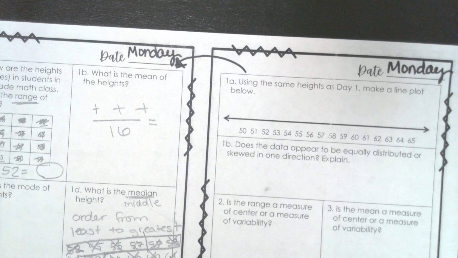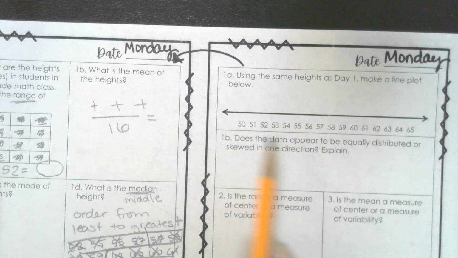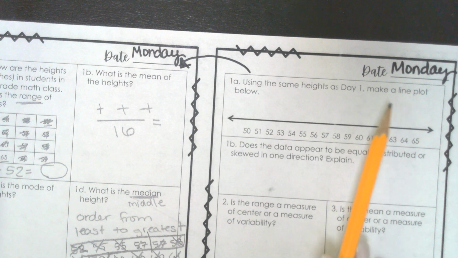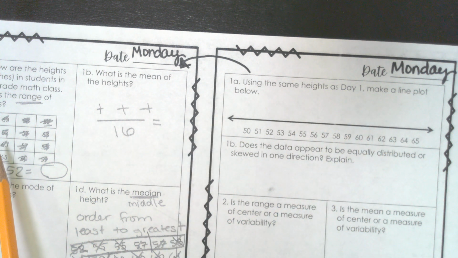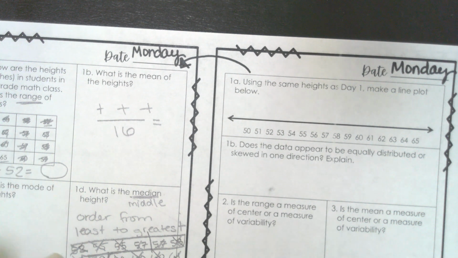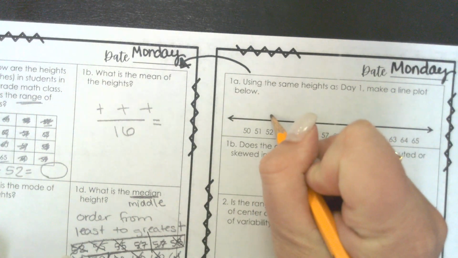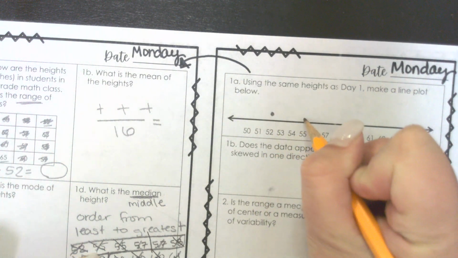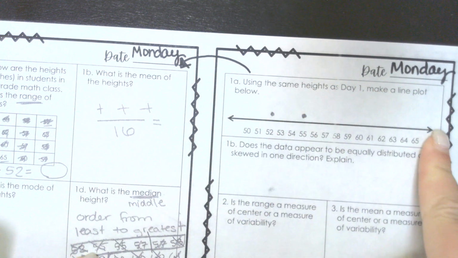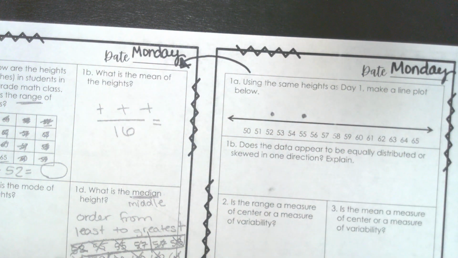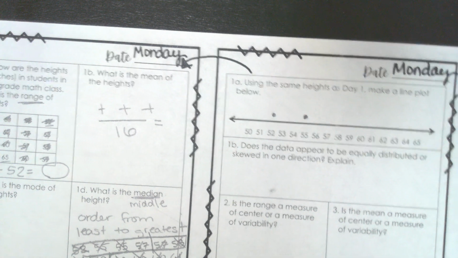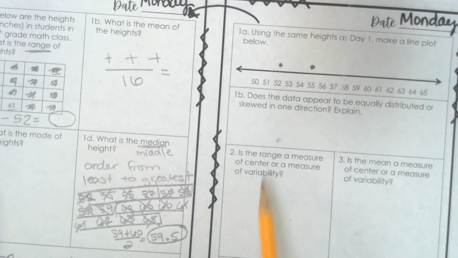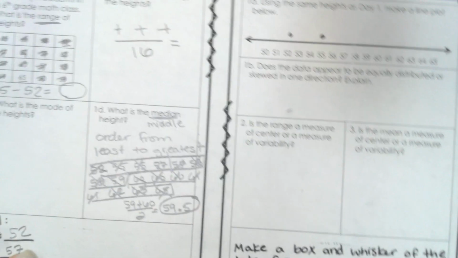I'm about to have to go here in a second, but over here, what they want you to do is make a dot plot using this data over here. So every time a number showed up, like here I have a 52, I would put a dot over 52, then a dot over 55, and I would do all of that using these numbers right here. And then you're just going to answer these questions.